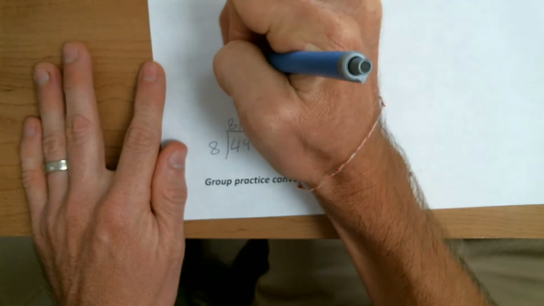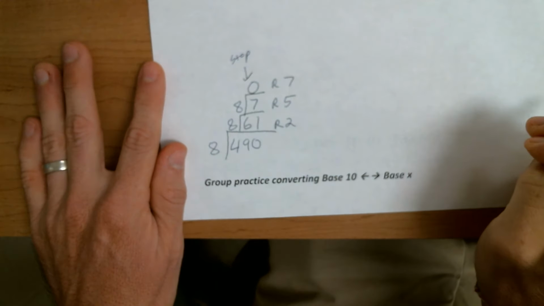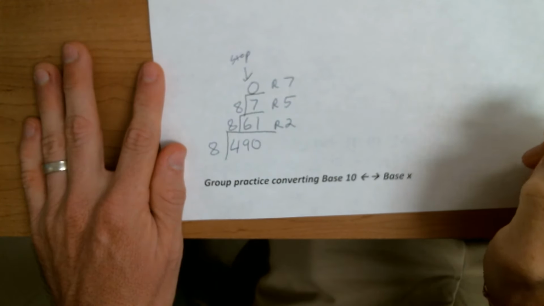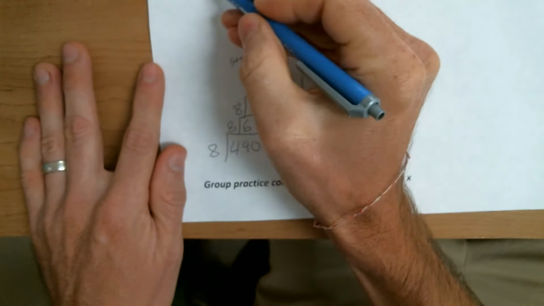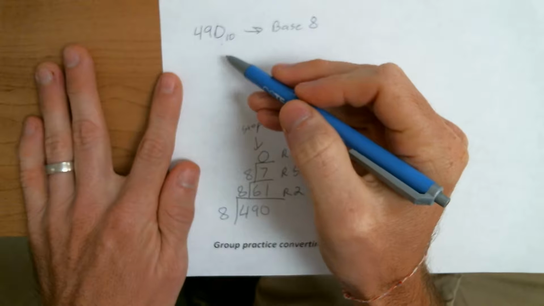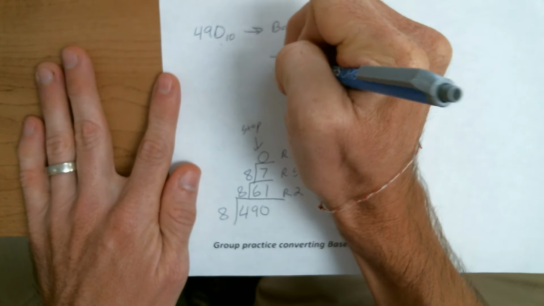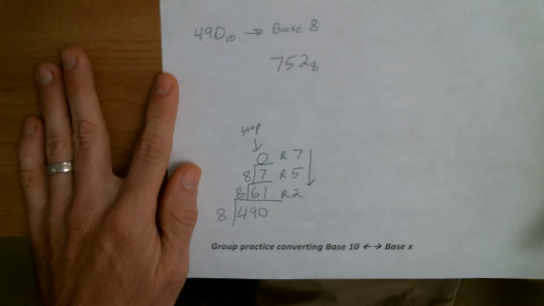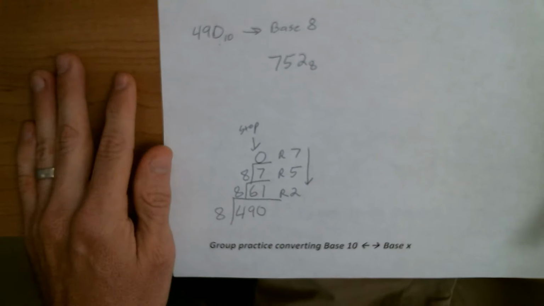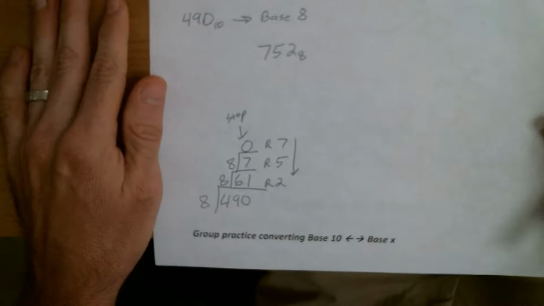The 0 is when we know to stop, just like it was for the binary ones. Which means we now read these from bottom to top, and 490 base 10 is the same as 752 base 8.